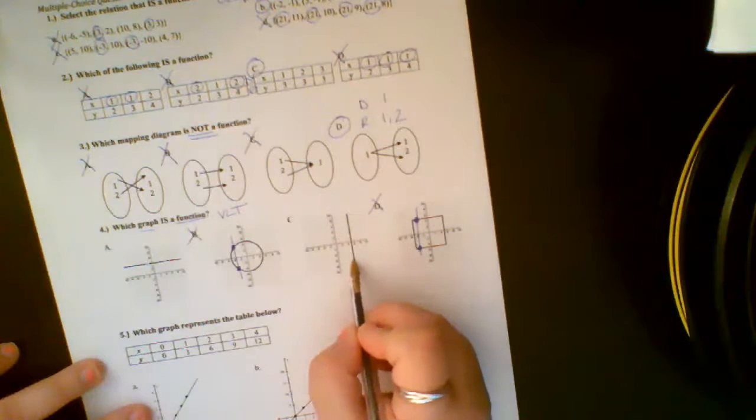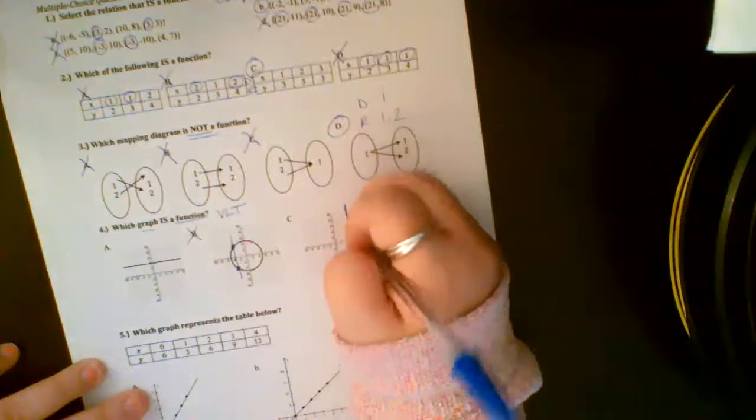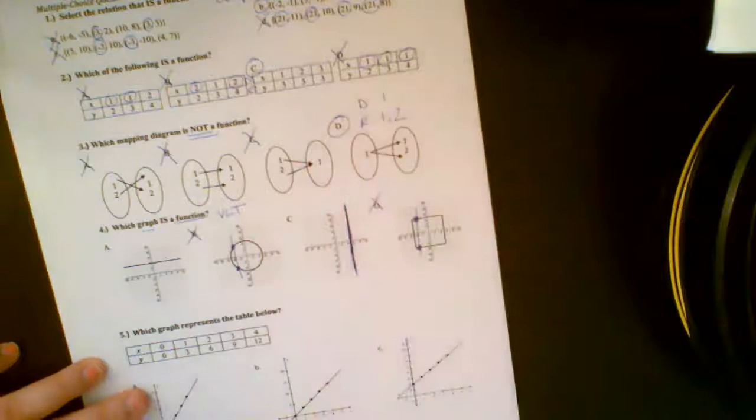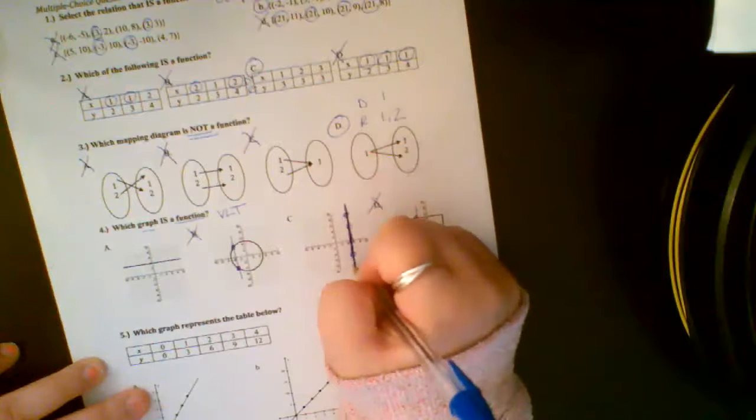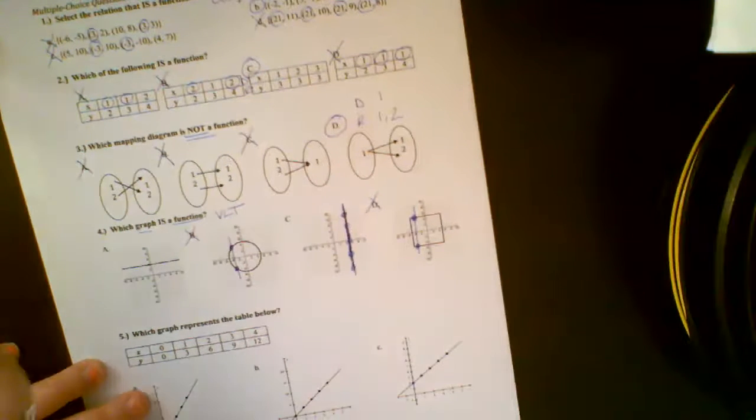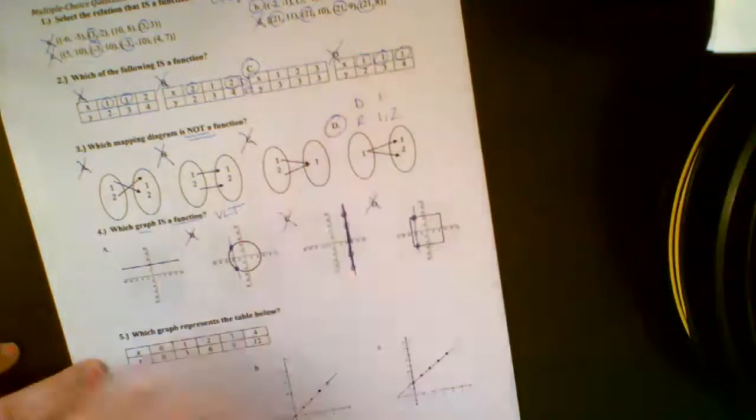Looking at C, it is a vertical line. So if I were to draw a vertical line on that vertical line, look how many points we hit. We hit points everywhere on that line. Since we hit more than one, all we need to hit is 2 for it to not be a function. So C won't be a function either.